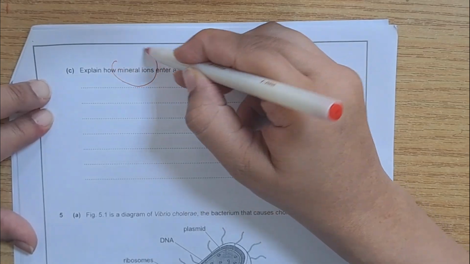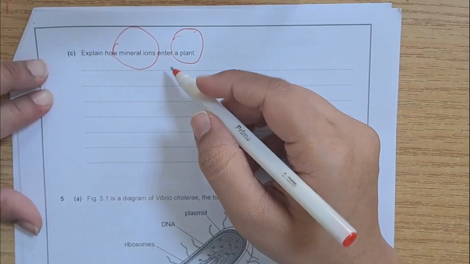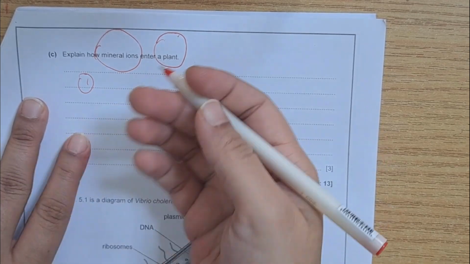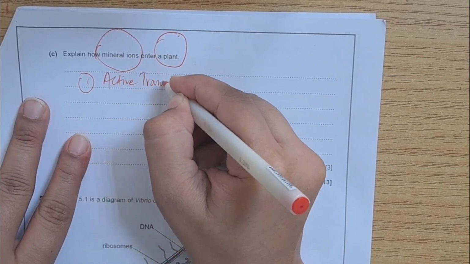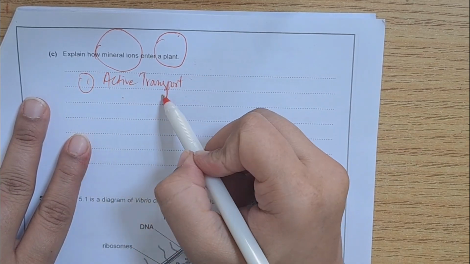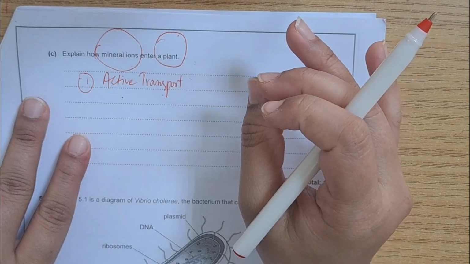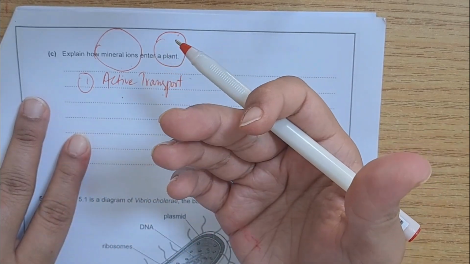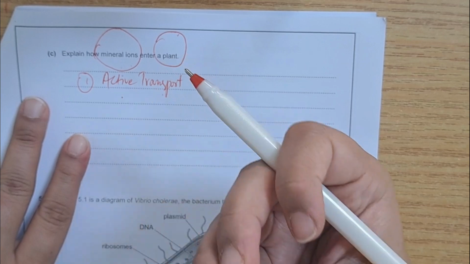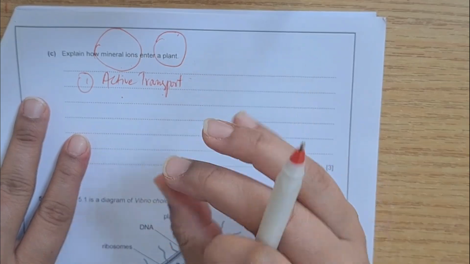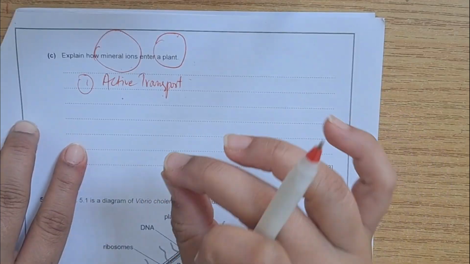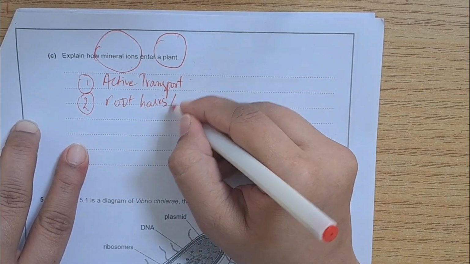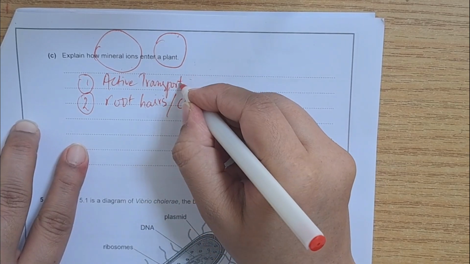Here they're asking, explain how mineral ions enter a plant. The very first thing that should come to your mind would be: mineral ions enter a plant through which process? They do not enter a plant through osmosis, not through diffusion, but through active transport. So through active transport, mineral ions are going to enter the plant. Then what part do they enter from? Roots, obviously, and roots have hairs, and those hairs have root hair cells, and that is exactly from where water and other ingredients from the soil enter the plant. So you have to mention that they enter through the root hairs or root hair cells by active transport.